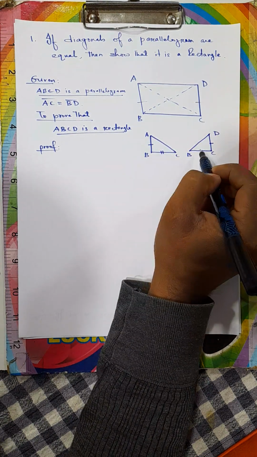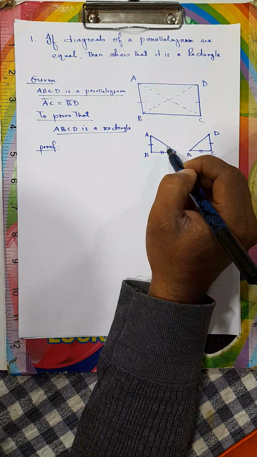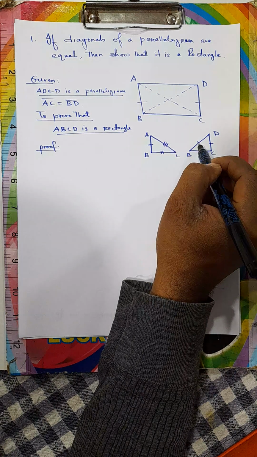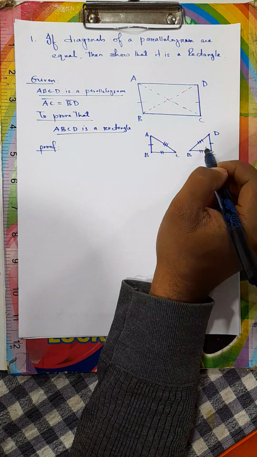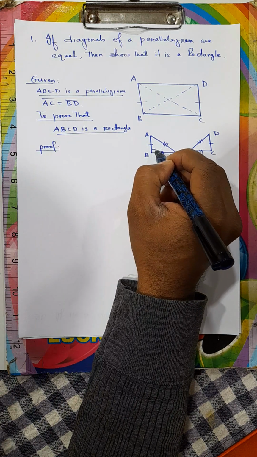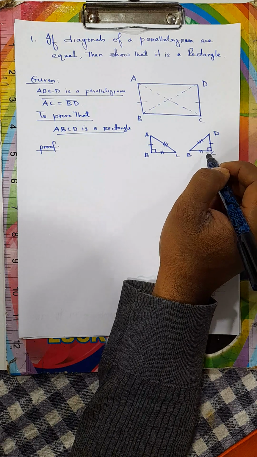BC is a common side here, and diagonals are equal. You are given AC equal to BD. Therefore, these two triangles are congruent. If they are congruent, corresponding parts are equal. That means angle B equal to angle C.